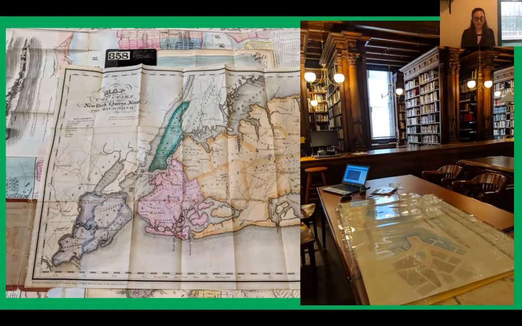Our cataloger was in charge of checking copyright for each map to determine if they were in the public domain or not. And then after assessment, I assigned each map a file name, a barcode, and attached this all to a call number, which I kept track of in an Excel spreadsheet.